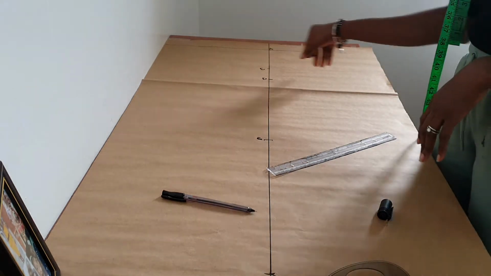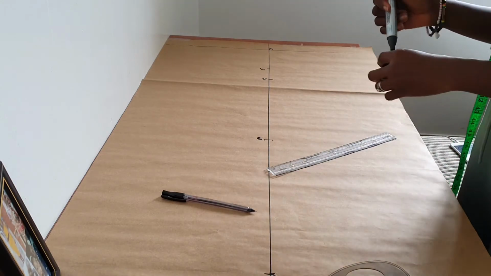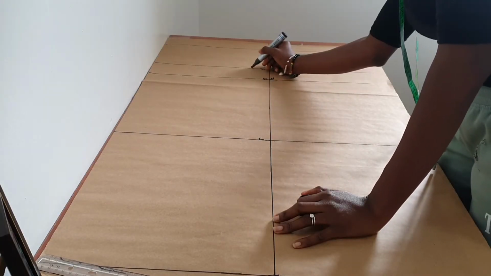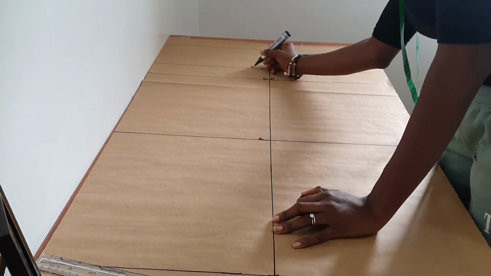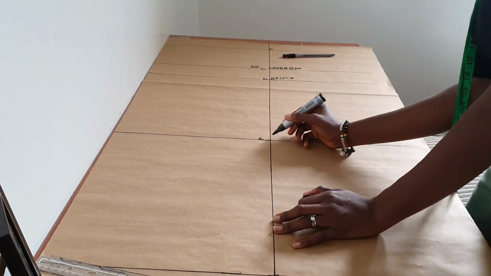So now I'm going to square these lines. So I'll square C, D, E, and B just across the paper. Line C is my hip line. I made a mistake, I wrote crotch instead. Line D is my crotch. E is my knee.